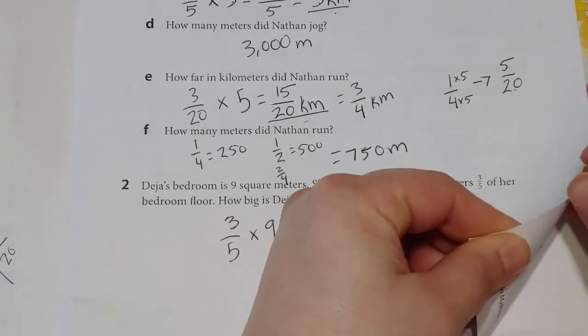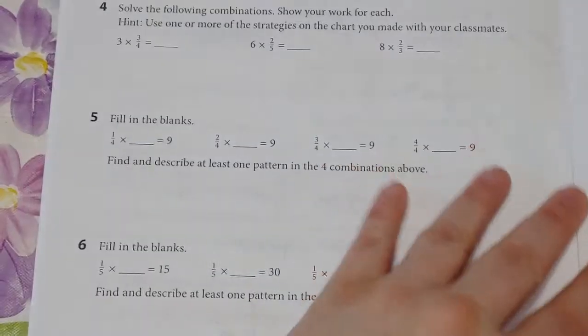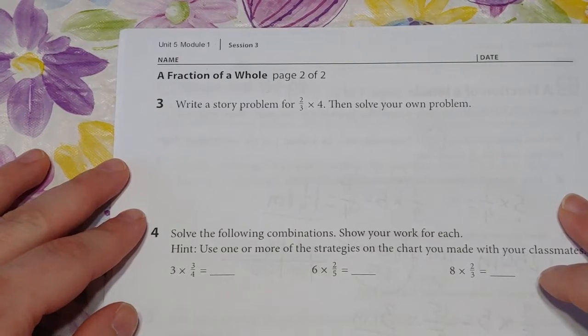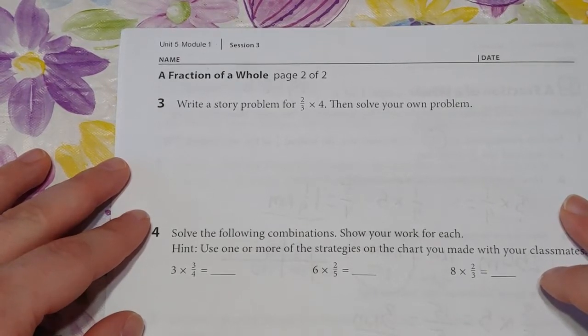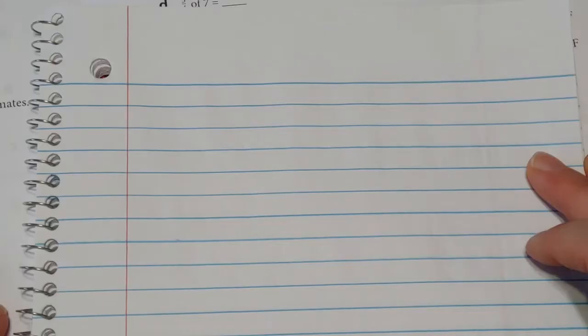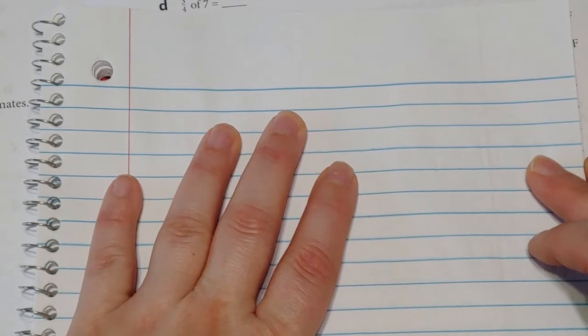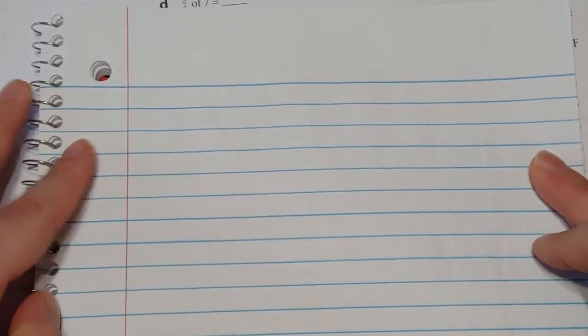All right, turn the page. Write a story problem for 2/3 times 4, then solve your own problem. All right, well, I recorded all of number 3 without pushing the record button. So now I'm going to demo it here, and then you'll see it written on my book. So to write your story problem, I want you to come up with any person's name to start with. Give me a someone.